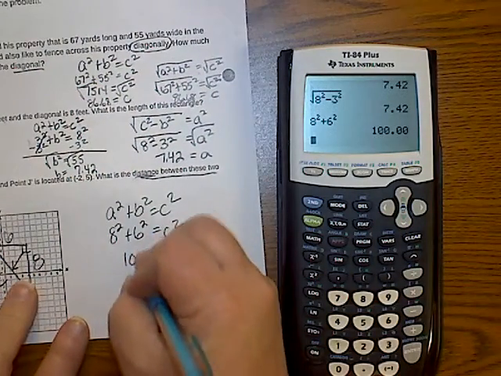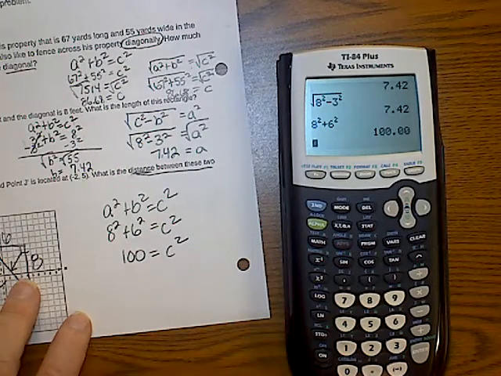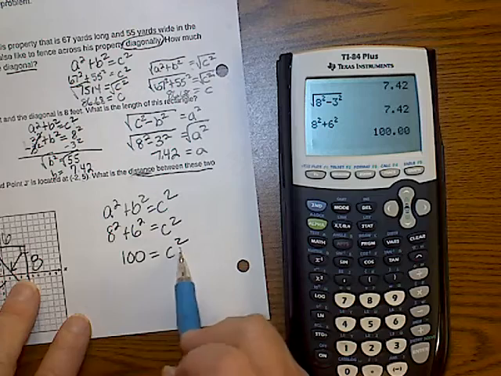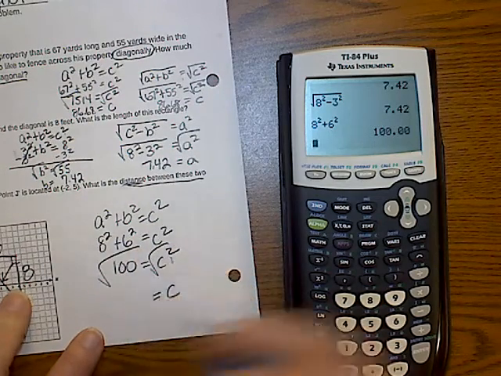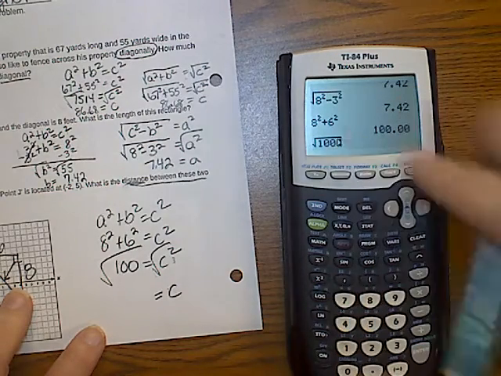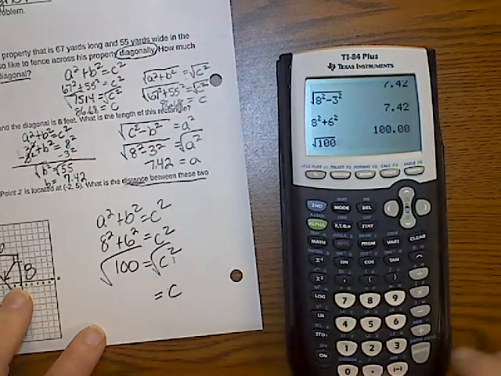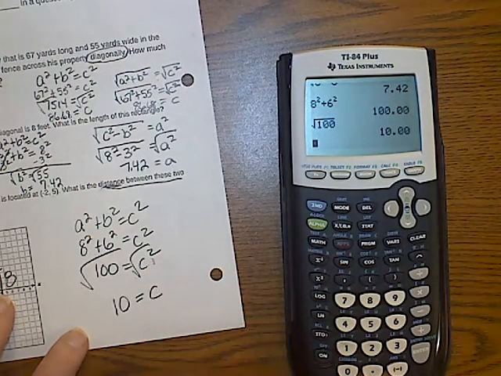I get 100 is equal to C squared. That answer will be there, but I need to find and break this apart. So I need to take the square root. C is equal to second square root 100. Get out from underneath there by doing your arrow out button. Hit enter, and C is equal to 10.